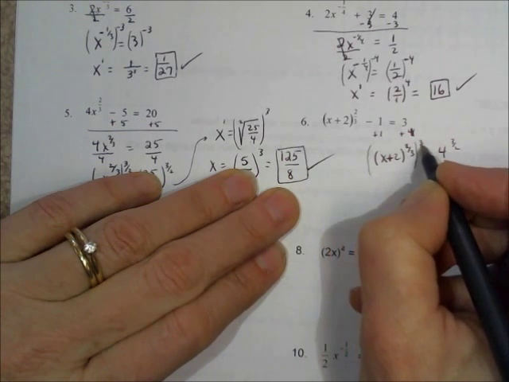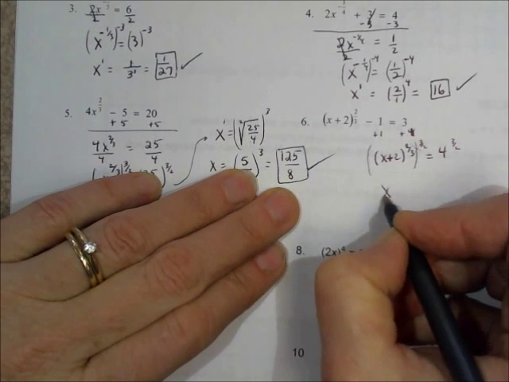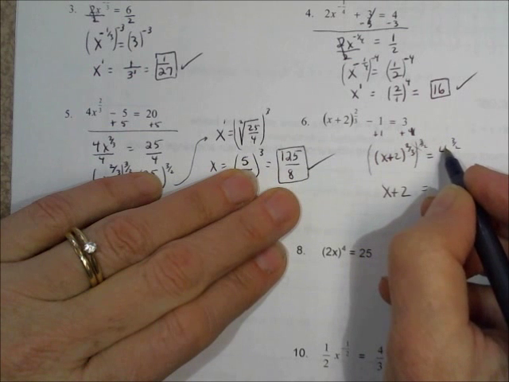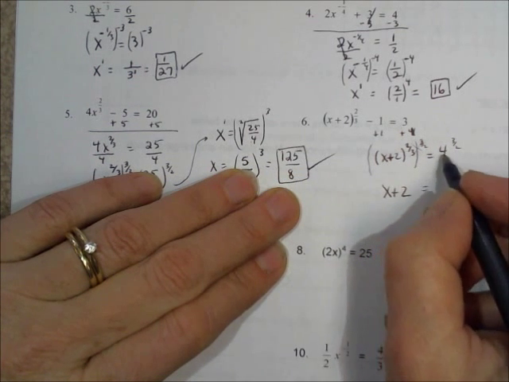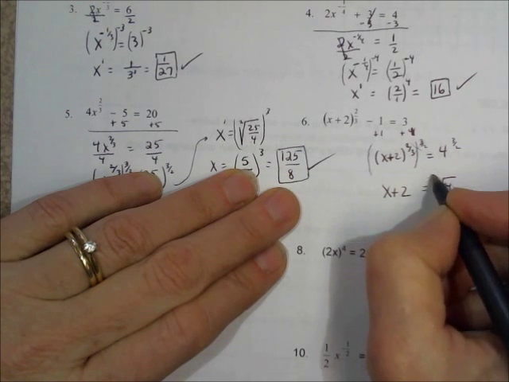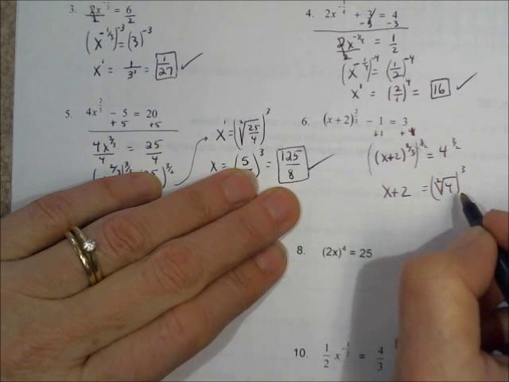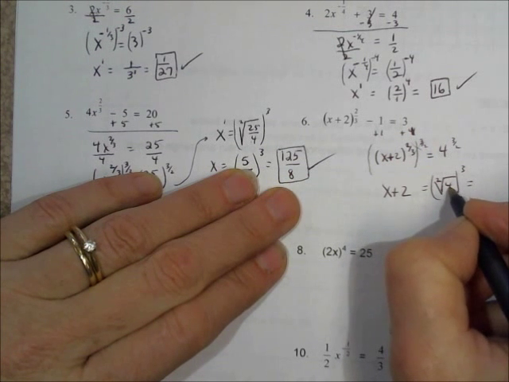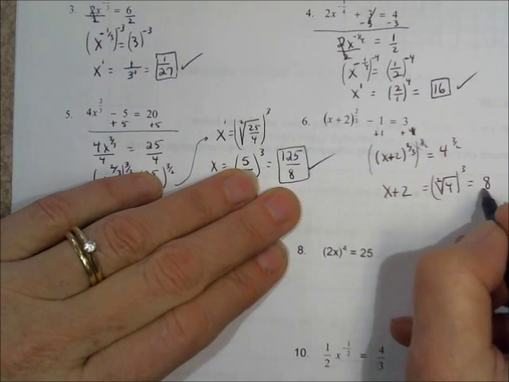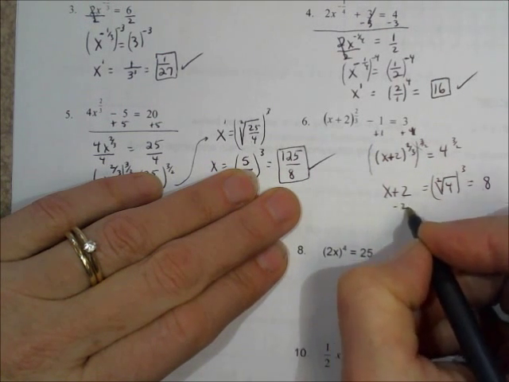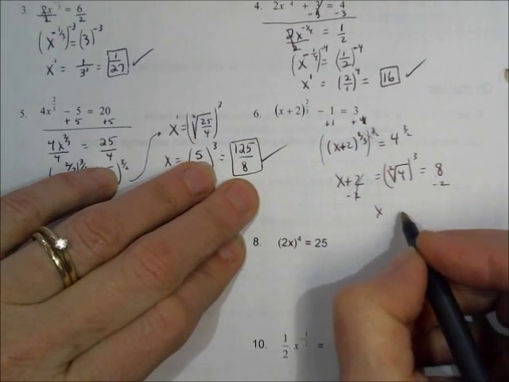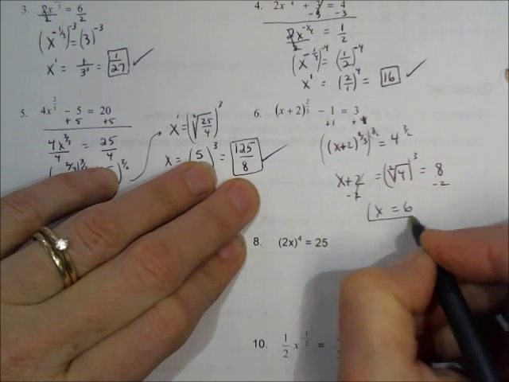And 2/3 times 3/2 is 1, so we're left with x plus 2 raised up to the first power is equal to 4 to the 3/2. Well, 4 to the 3/2 is the square root of 4 raised up to the third. The square root of 4 is 2, and 2 cubed is 8. So we have x plus 2 is equal to 8. If you subtract 2 from each side, you're going to get x is equal to 8 minus 2 is 6.